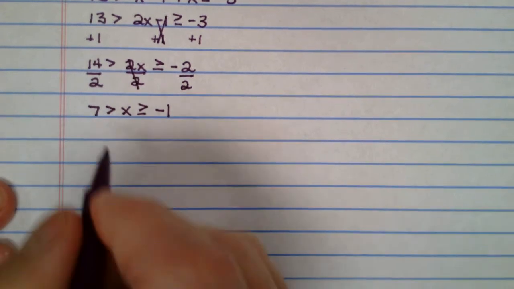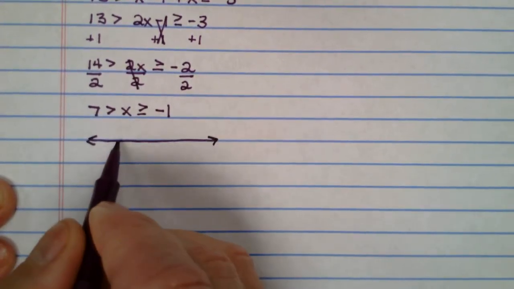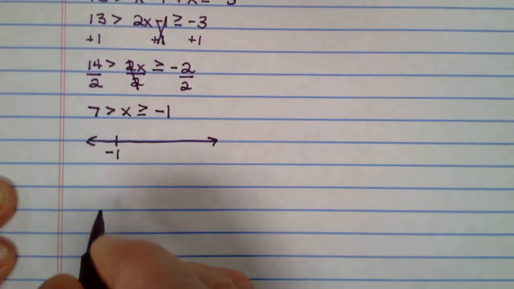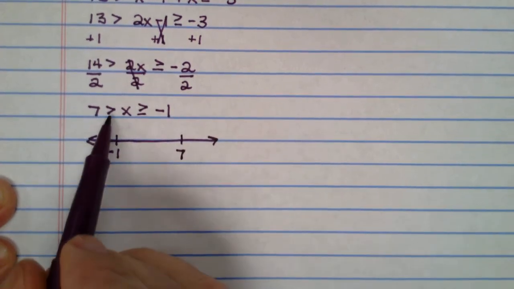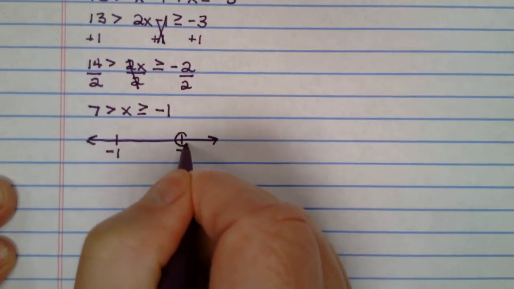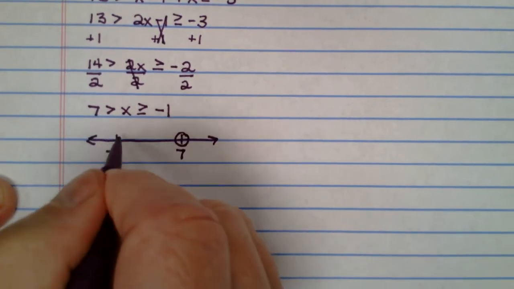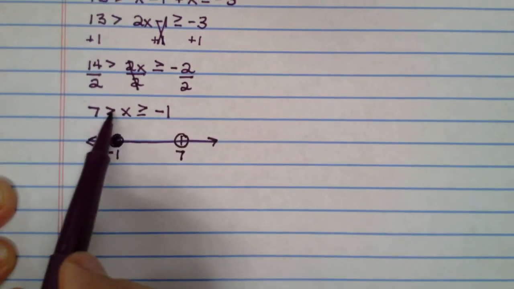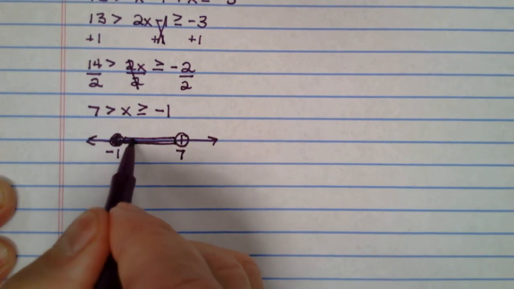Again, when I go to graph this, the smaller number always goes on the left side, negative 1. The larger numbers go over here on this side. This symbol goes with this number. This symbol means I put an open circle. This symbol right here means I put a closed circle on negative 1. And it's everything in between these two numbers that can be a solution for this.